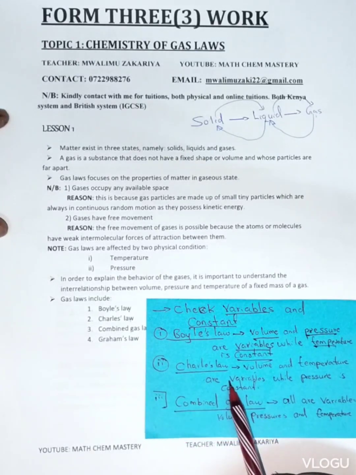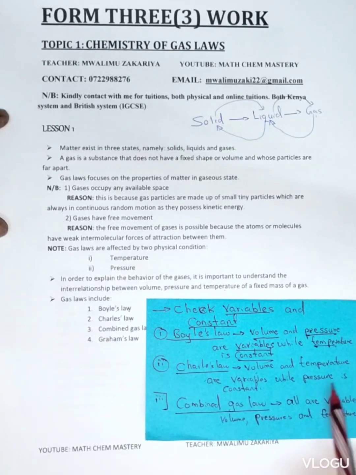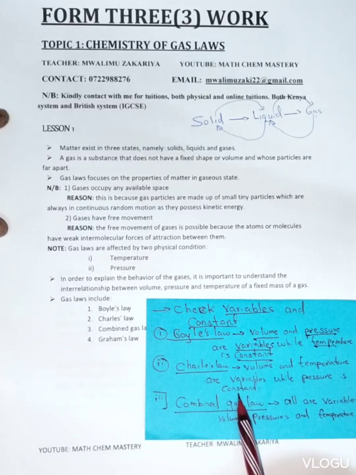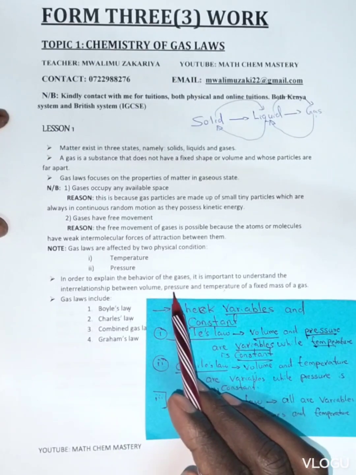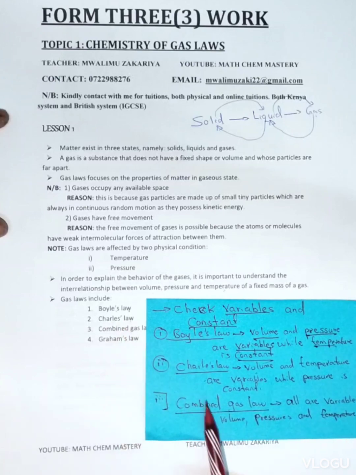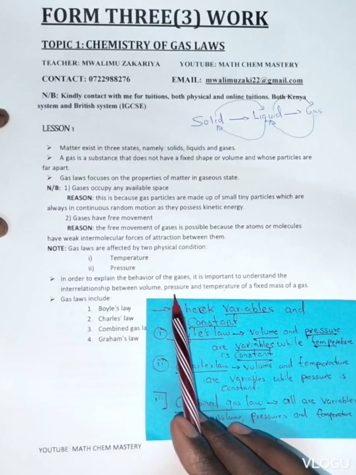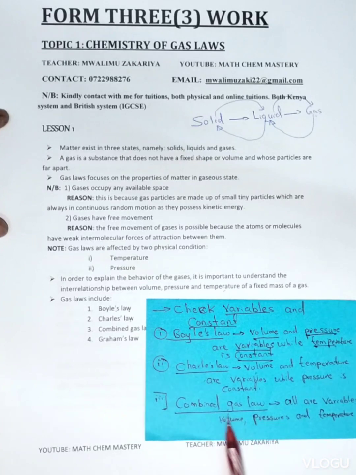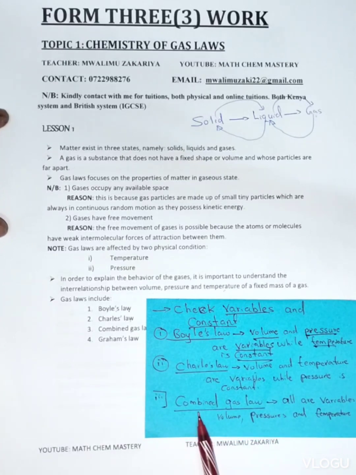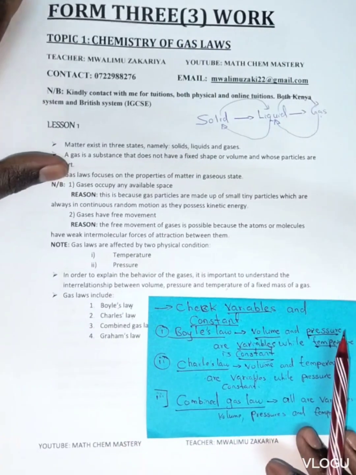volume and temperature are variables. Variables are the ones which now affect the gas, while pressure is constant. The pressure in Charles' law is constant. So out of volume, pressure, and temperature, volume and temperature are the variables, while pressure is constant in Charles' law. Combined gas law, all are variables. We have the volume, the pressure, and the temperature. All of them are variables, meaning they affect the combined gas law. And also we have Graham's law of diffusion. We will see that one, the factors which affect it.